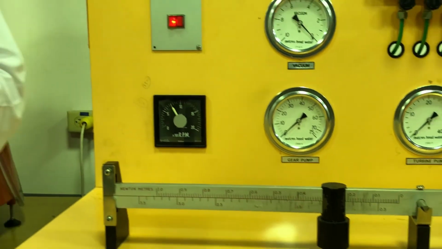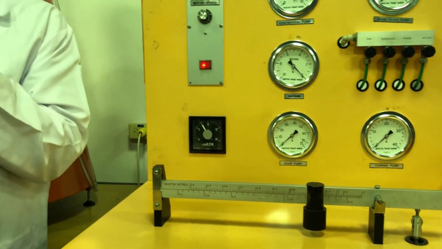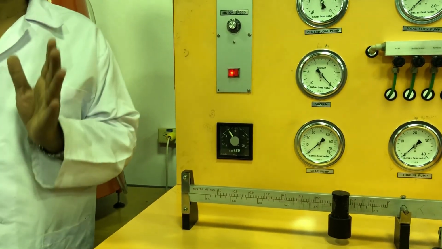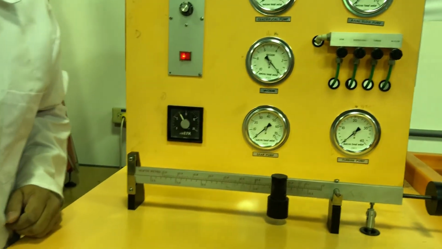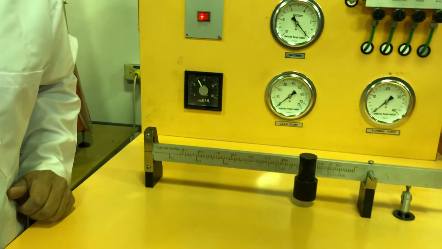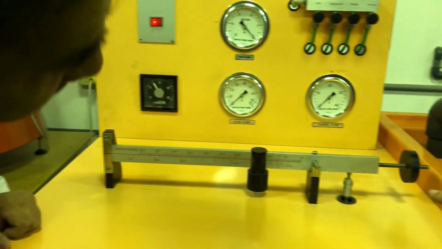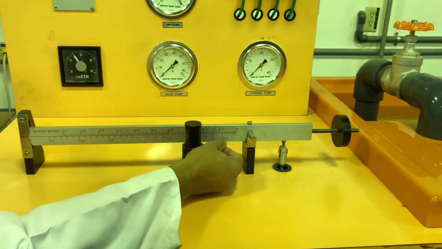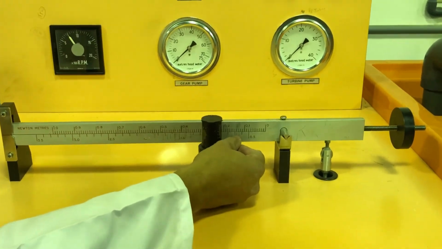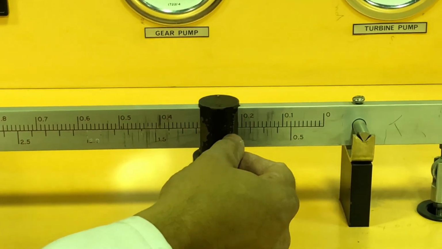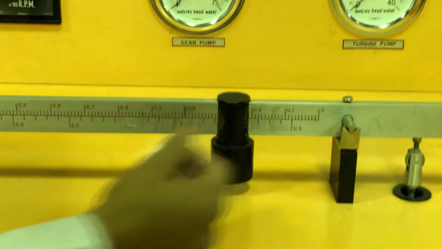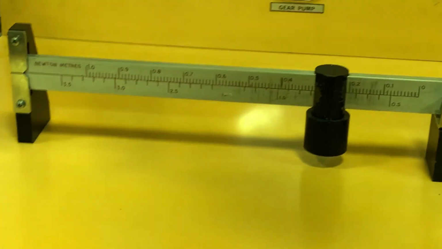So 0.89 or 0.88, 0.89, it doesn't matter, okay? So we'll write 0.89. What is this torque? Torque 0.89, a little less than 9, okay? 0.89. Let's measure the Q.